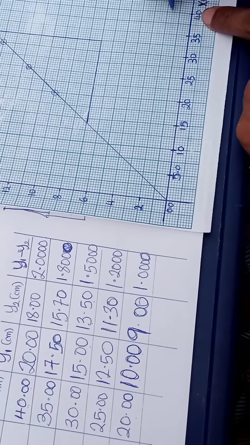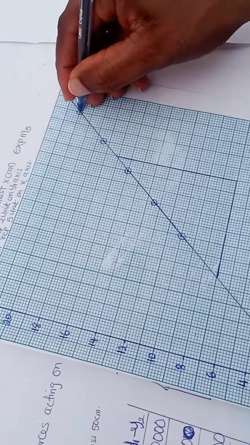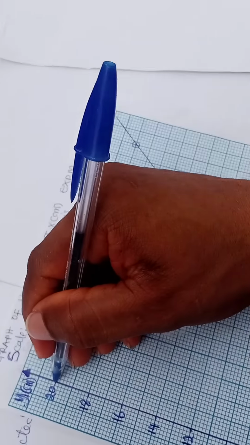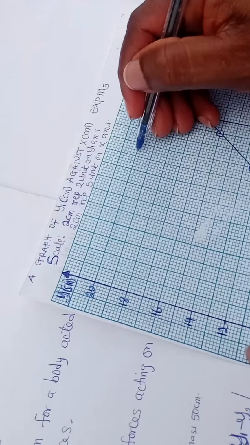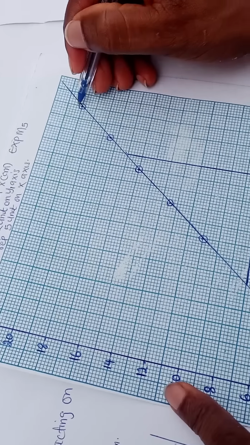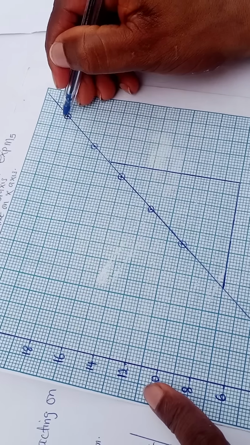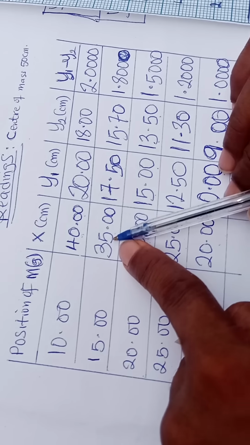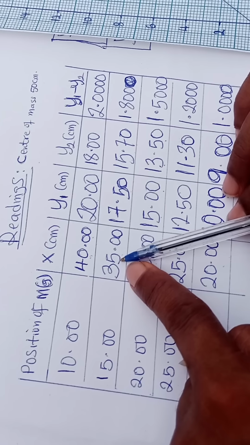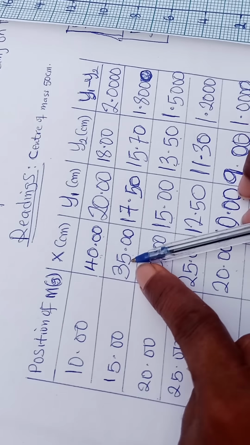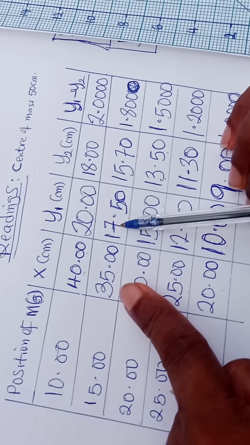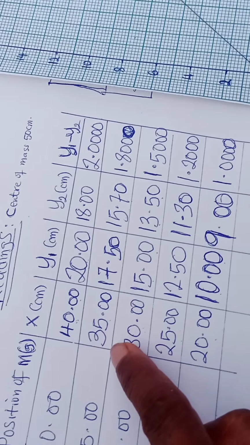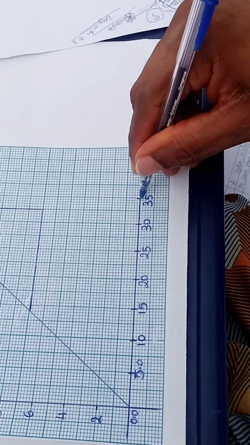So I will trace this. Look at this point. Here is 40. This one is 20. Trace it like this. Then I will circle this point. Next one is when S is 35. When S is 35, Y1 is 17.5. So here is 35.